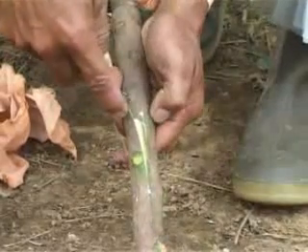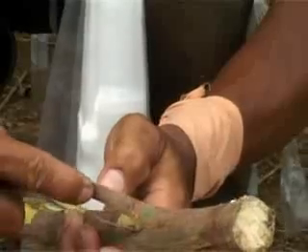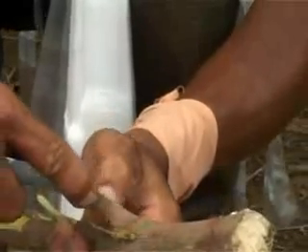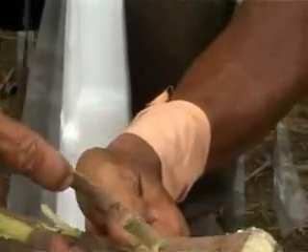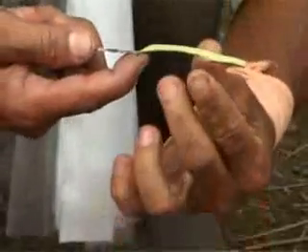Lift the bud slip with a small amount of the woody part. Pull the woody part from the bud slip. Ensure the bud slip doesn't break or twist. Do not touch the inside of the bud slip.